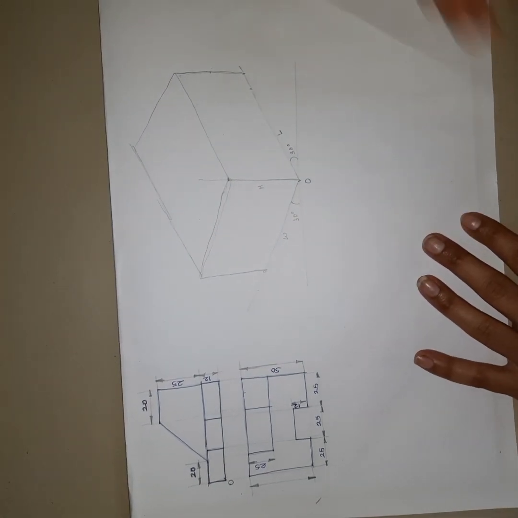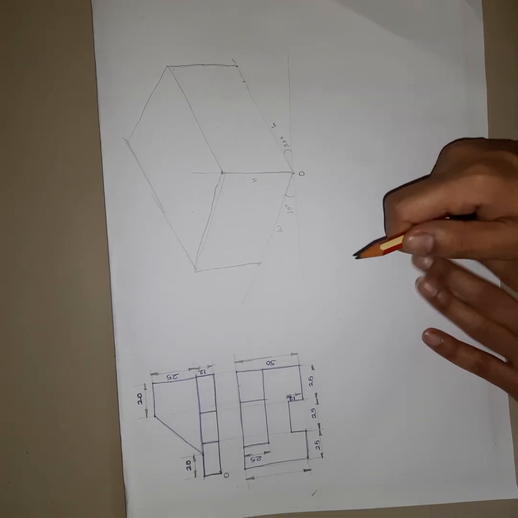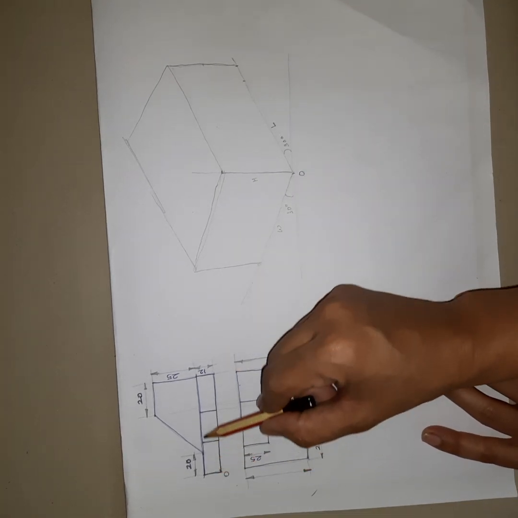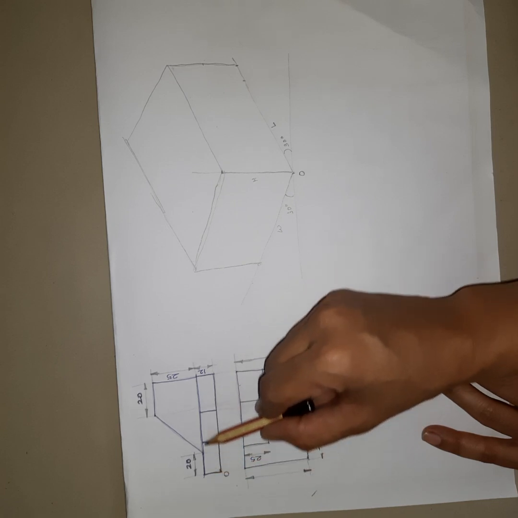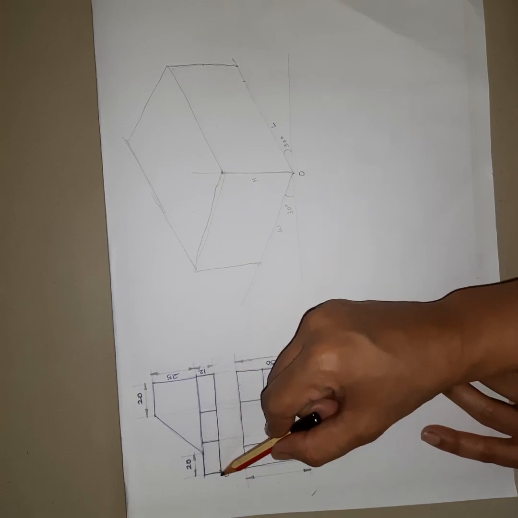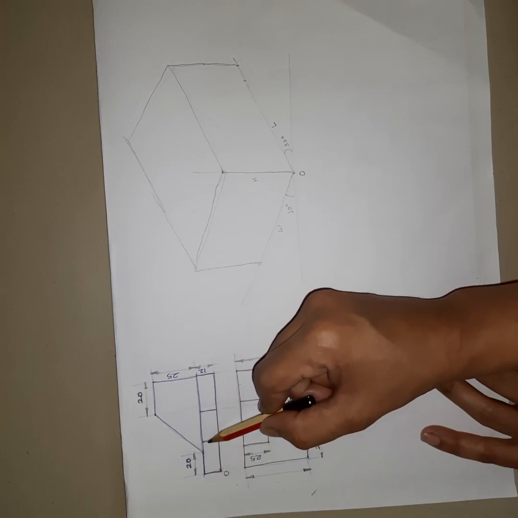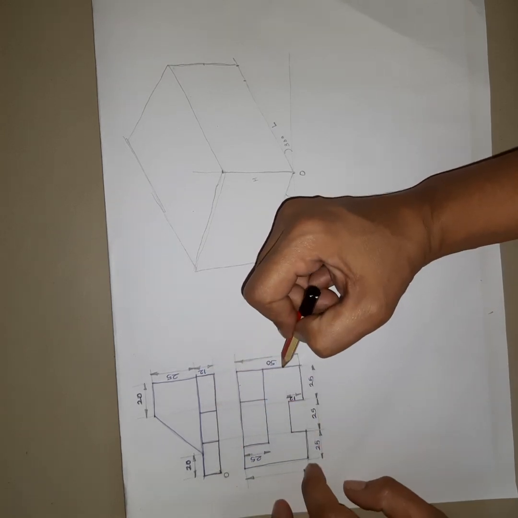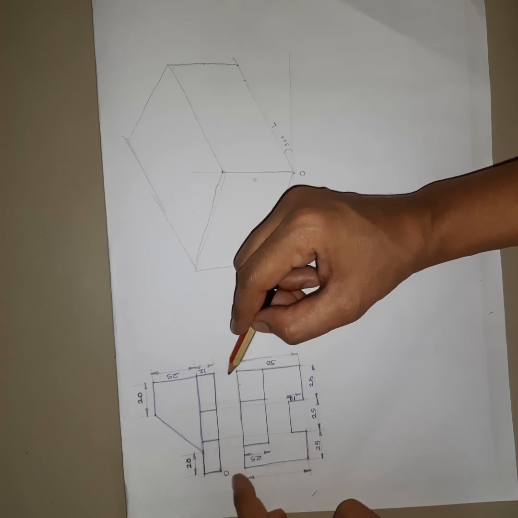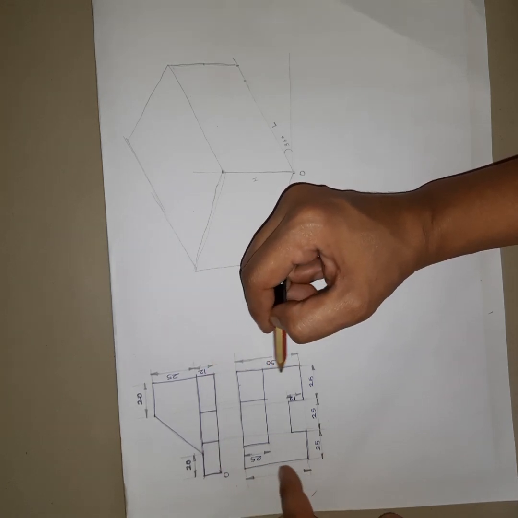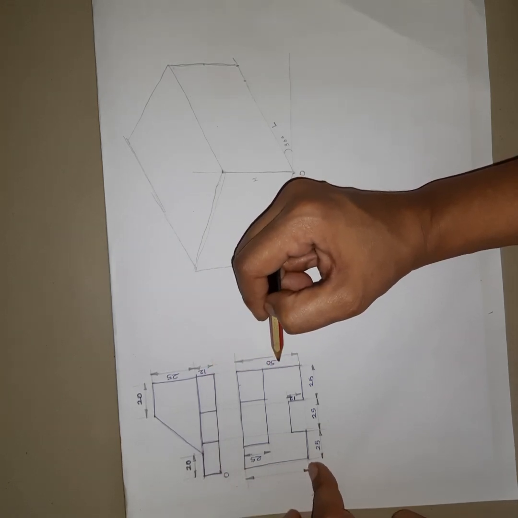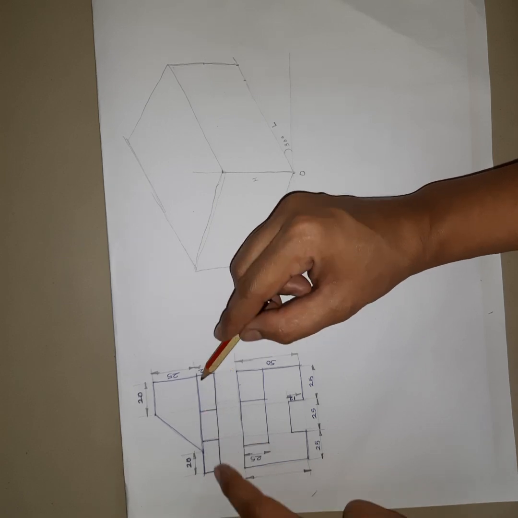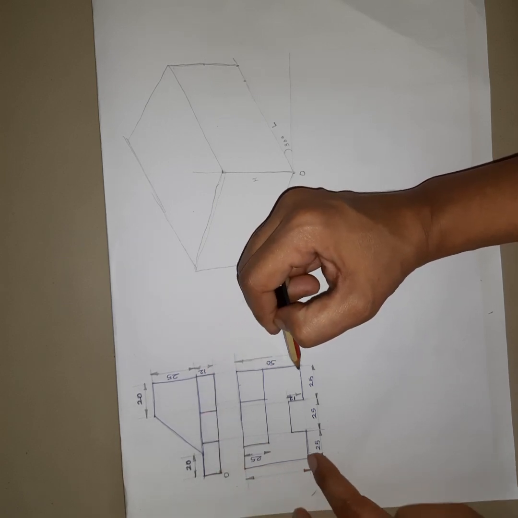Now we'll start the problem. In the front view first we'll draw this shape. For this box in the front view, the width is 50 mm. For this box, which shape is visible in the top view?